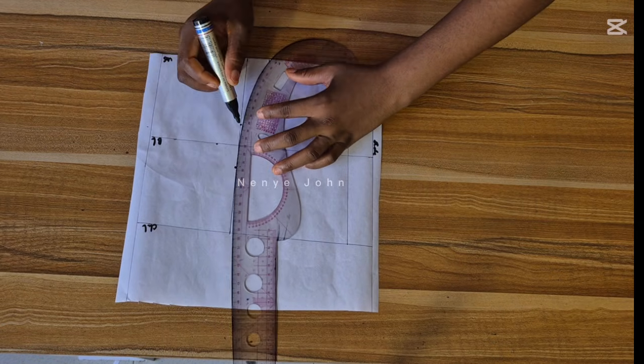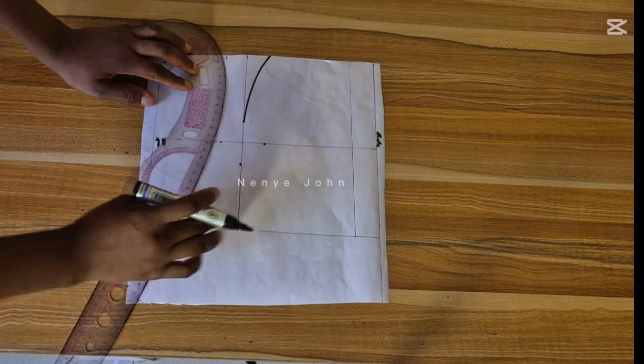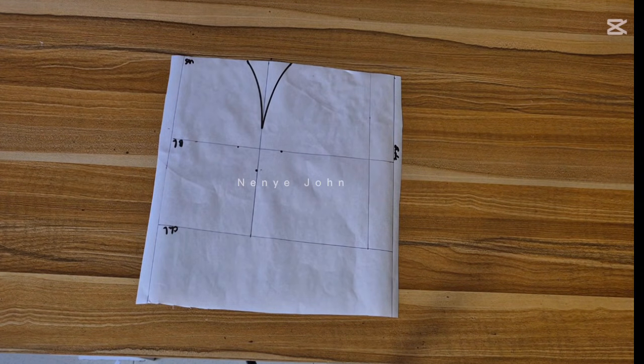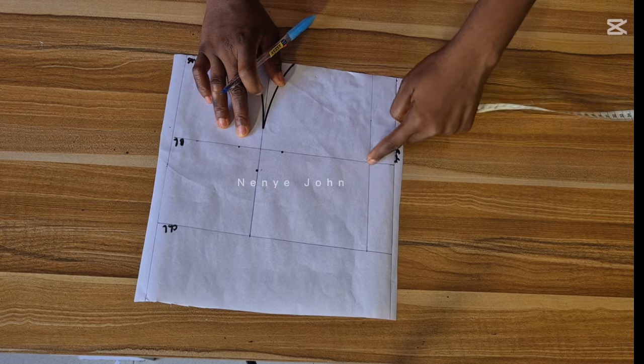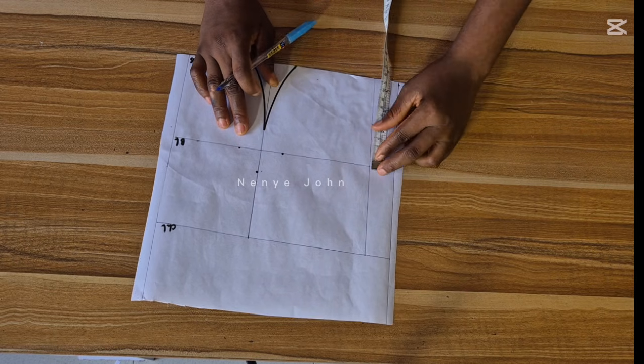So I've marked them. Now we'll connect those dart intakes to the 1 inch we just marked earlier, just like this. Once you're done with the underbust line, we're going to move to the bust line.